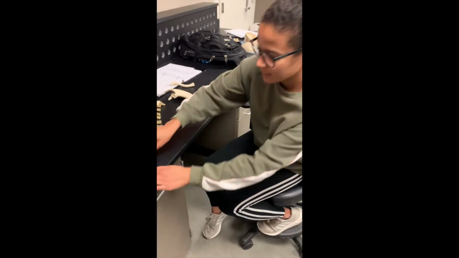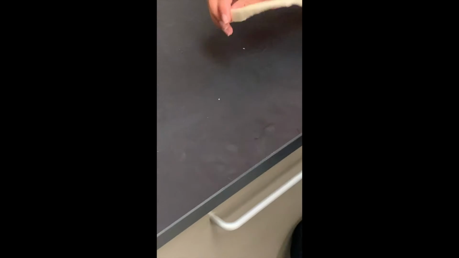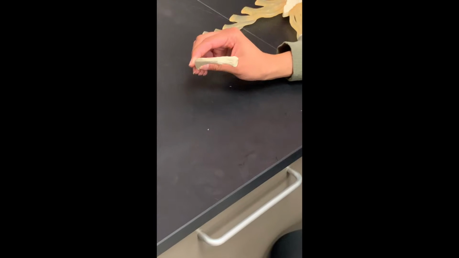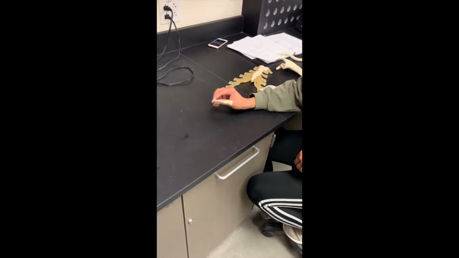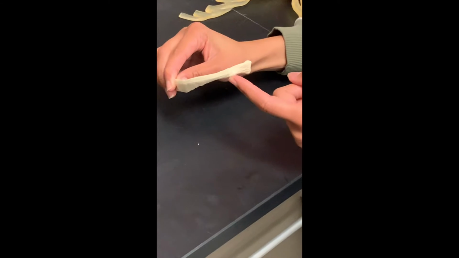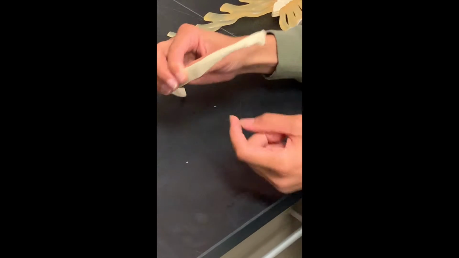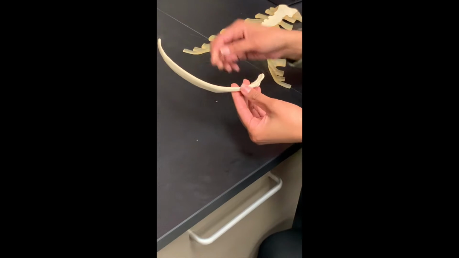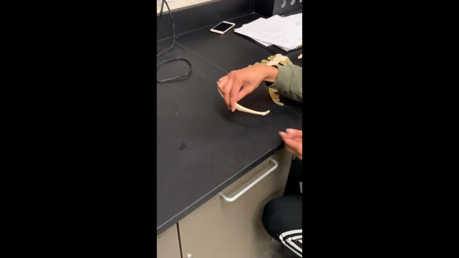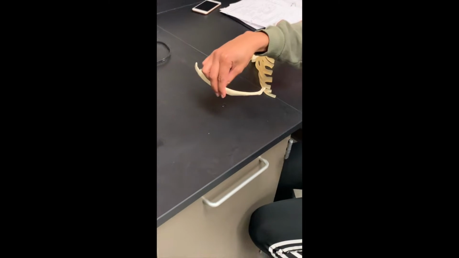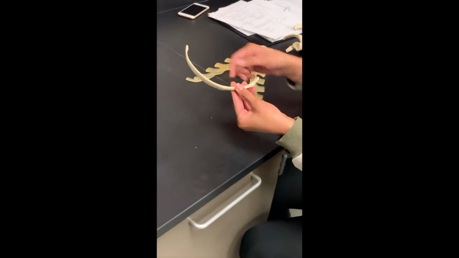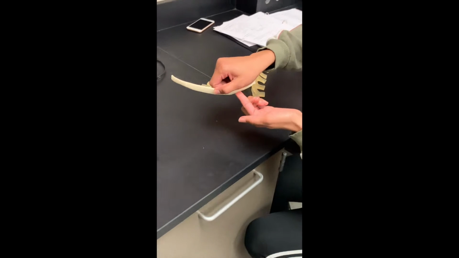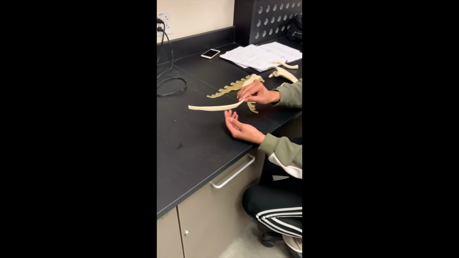So I'll put it down here so we can see better. But this is the head of your rib, which is going to connect to your vertebrae in the spinal column. This is the tubercle of the rib. This is the costal groove. And the way that you know if it goes on the right side or the left side of the body is based on the fact that the head goes in the back. The costal groove is going to be on the inferior side, and then also the way the rib curves.